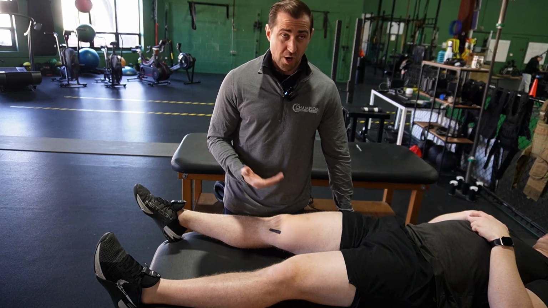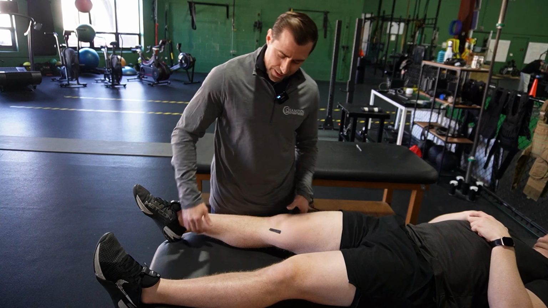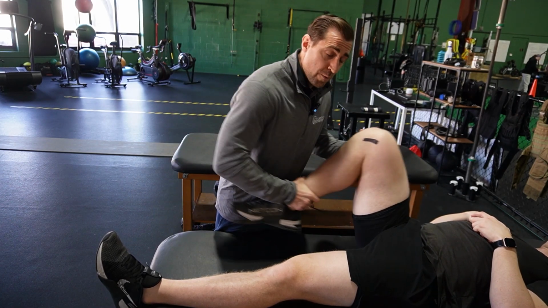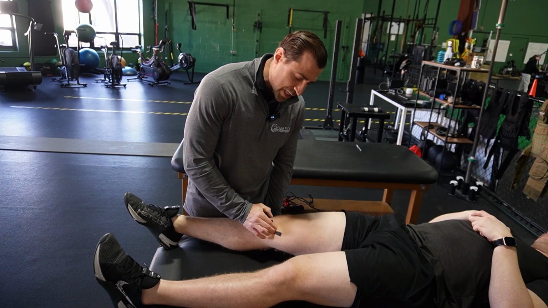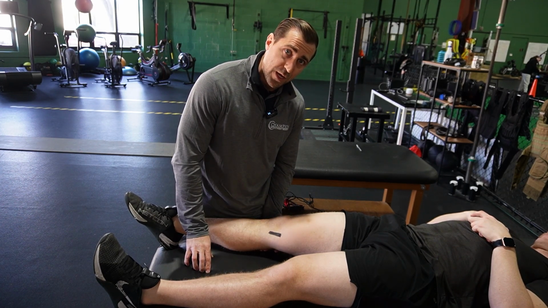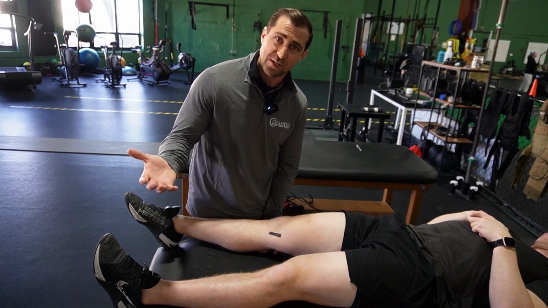The other intra-articular pathology you want to be on the lookout for is meniscus pathology. Generally speaking, these will hurt at end range extension or end range flexion. We can also poke around on the joint line. Just keep in mind, if you're poking on the joint line and noticing pain, that could be a meniscus injury, but it could also be an MCL injury. At the end of the day, if you're unsure what's going on, you send them back to the doctor for some imaging.